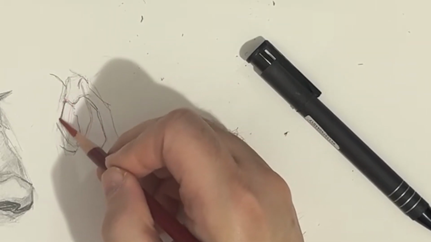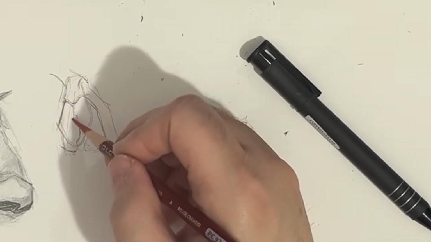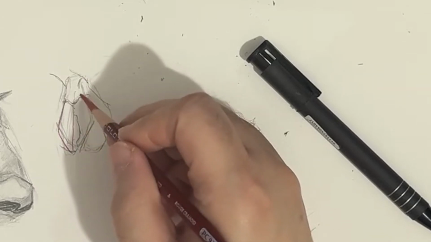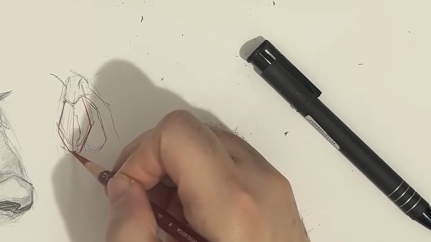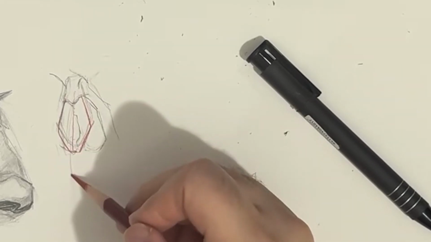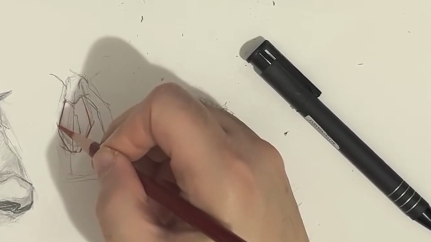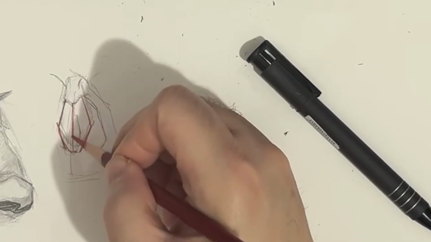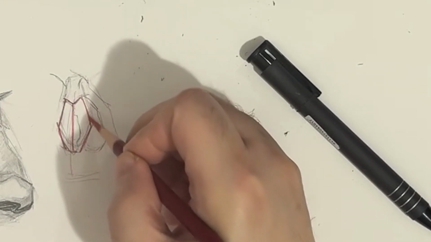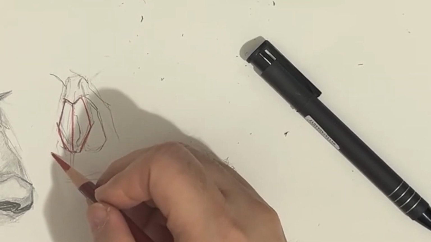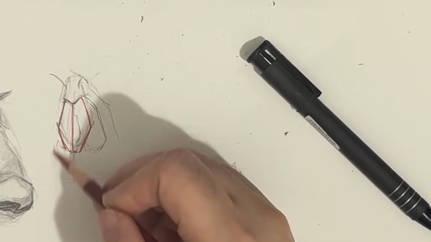And now the thing is that this is generalizing for everybody. There will be variations in this when you draw different people, and some of it will be thicker, longer, shorter, some barely noticeable, some more bumpy. But this is basically the structure, the piece of cartilage is basically what you see. And then you take all of this with a grain of salt.